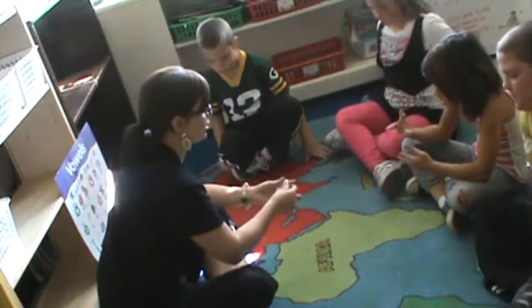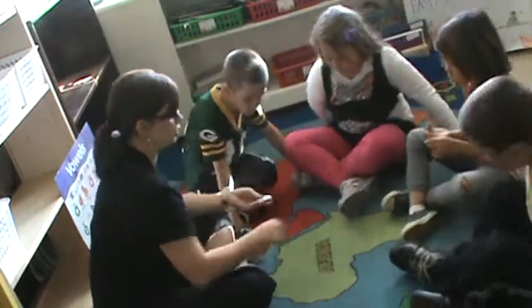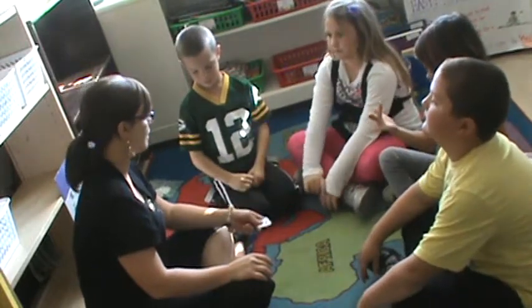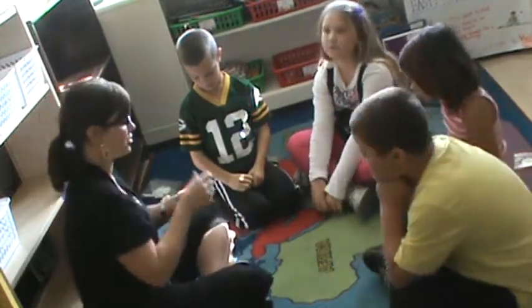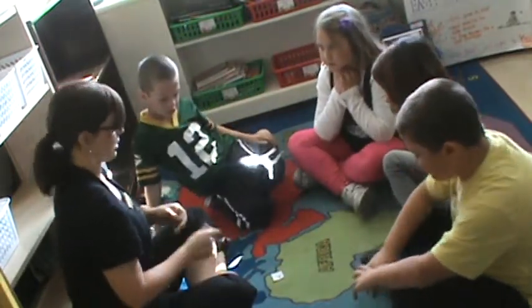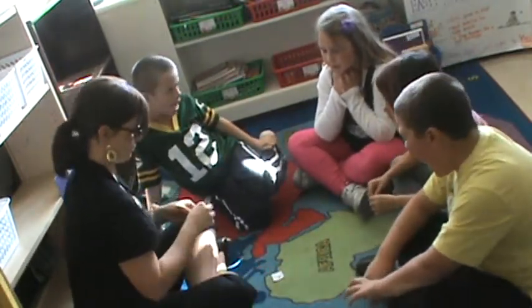So before we even sort these today, we might have to scooch a little bit closer and make sure that we read these words together. And if you do not know what one of these words means, please stop and ask, okay? So let's take a look. Make sure you can see this word. Okay, I want everyone to read it. Good.